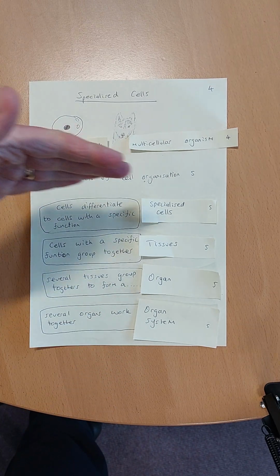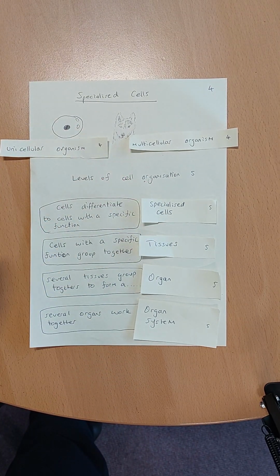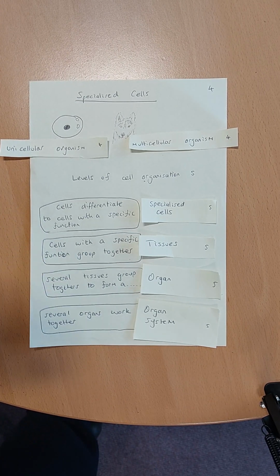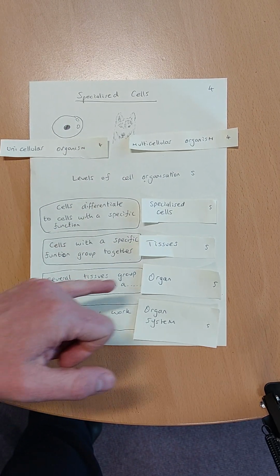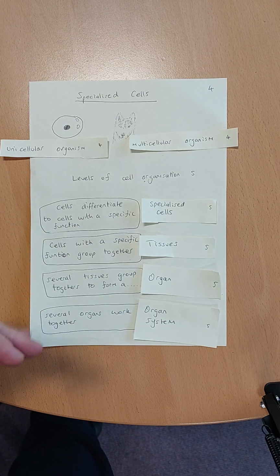So maybe just try and make sure that you know those. The word differentiate there just means they become different, so they do different things. So cells might do things to do with, I don't know, the lungs or the heart or the ears, so they just become specialized. Okay, then we've got tissues where cells start to group together. These specialized cells start to group together. And then we've got tissues grouping together to make an organ, such as the heart. And then we've got organs working together to make an organ system, such as the circulatory system.